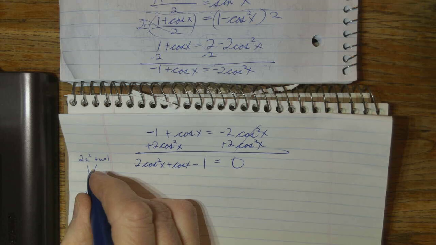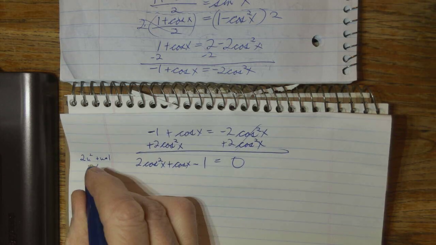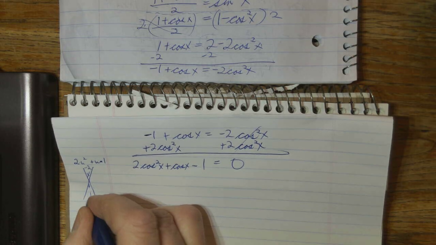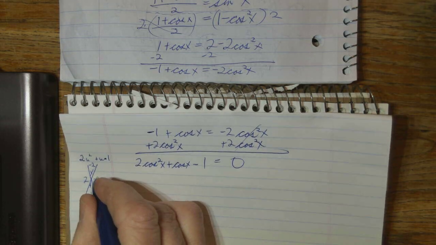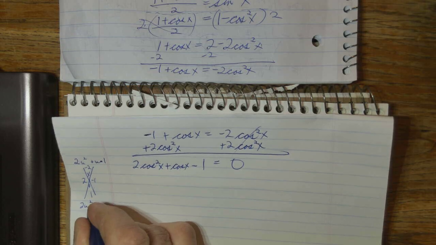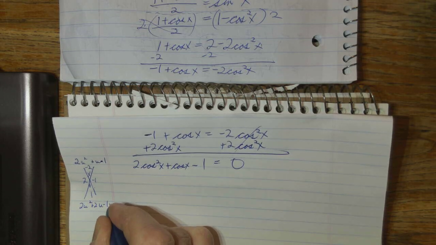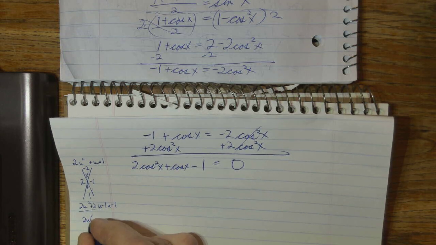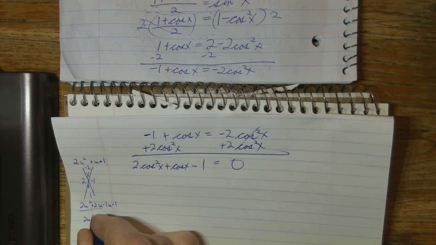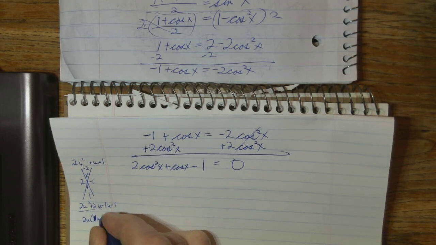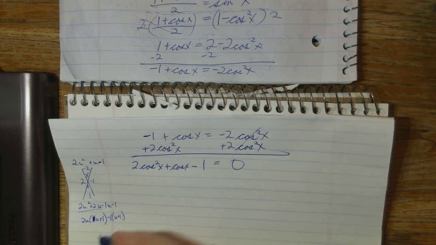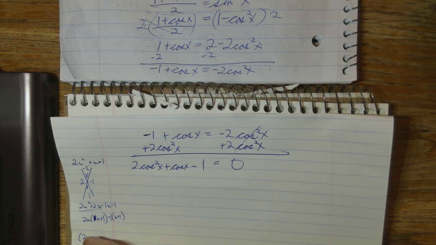What multiplies to negative 2 and adds to 1? I think 2 and negative 1 do that. So 2u squared plus 2u minus 1u minus 1. Let me factor out a 2u here, and that's 2u, or no, just u plus 1. And let's factor out a negative 1 here, and that's u plus 1. So 2u minus 1 times u plus 1.